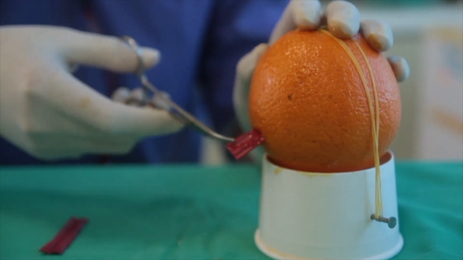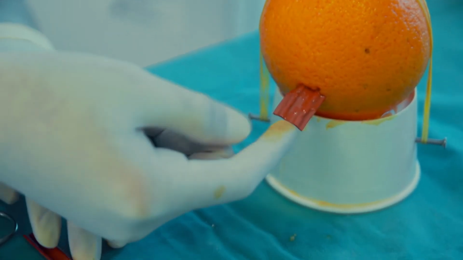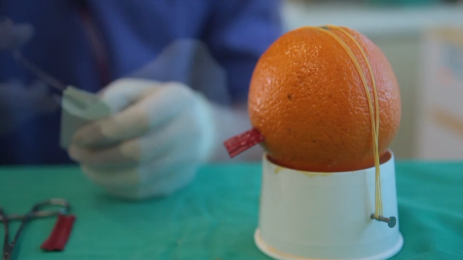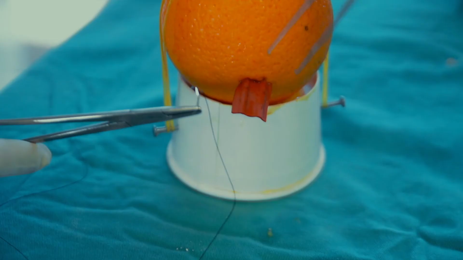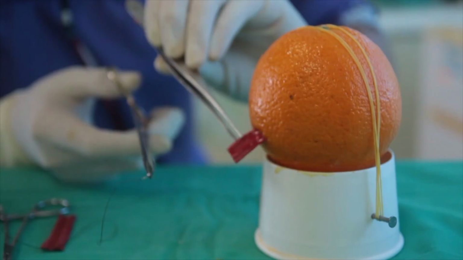This will make sure the remaining pus can come out from the side. To secure the drain, this is when we use the suture. You can secure the rubber drain to the skin by using the suture.